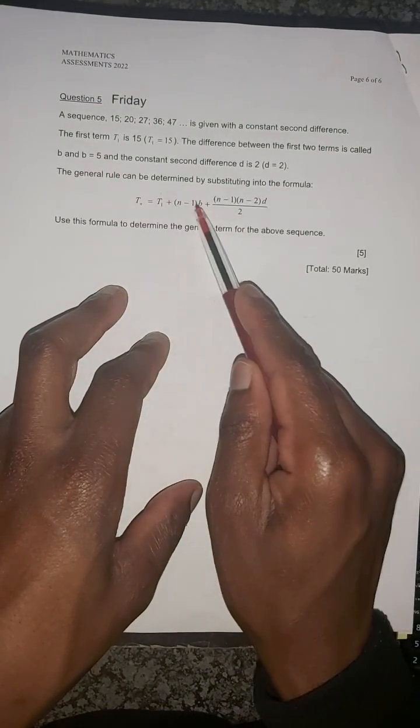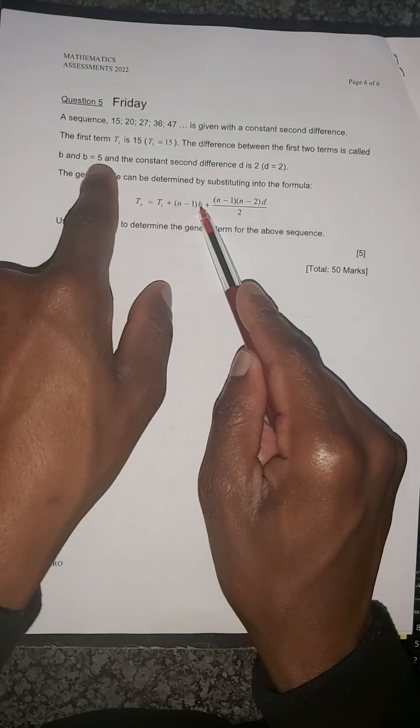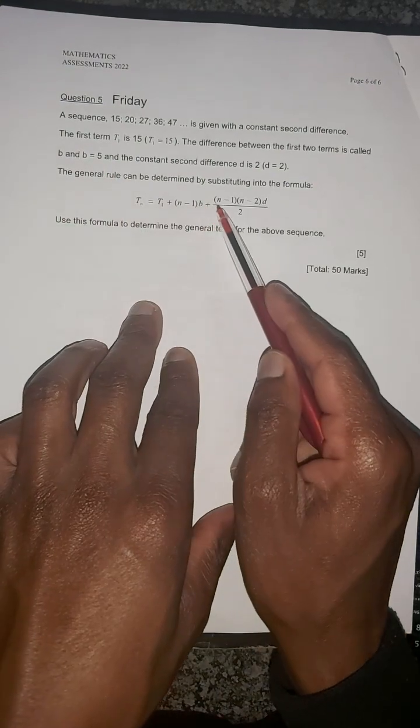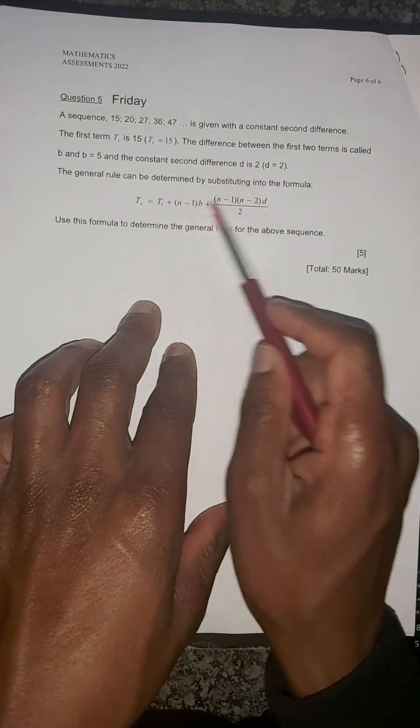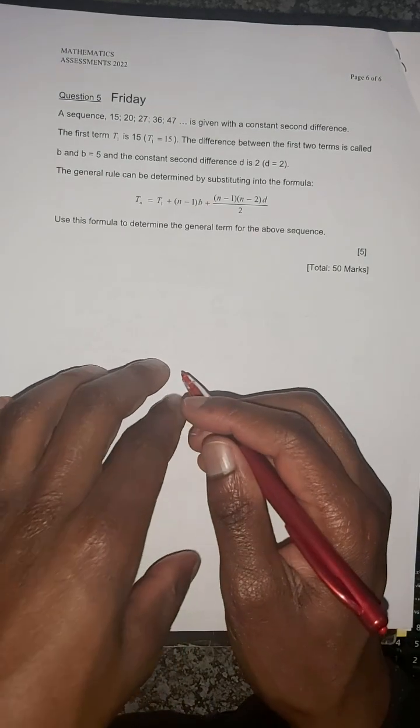So where we see B, we are going to put 5. And where we see D, we are going to put 2. Try substituting, then solve before you watch the rest of this video, and then see what is going to come out. Right, let's go.